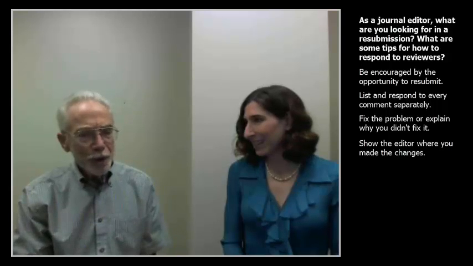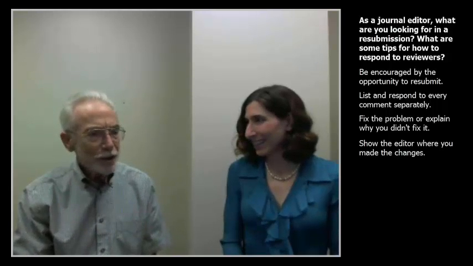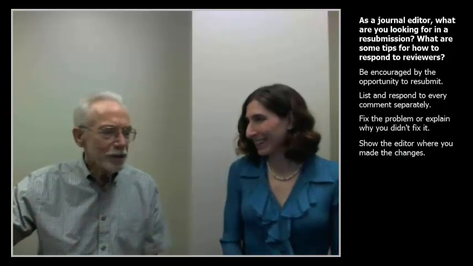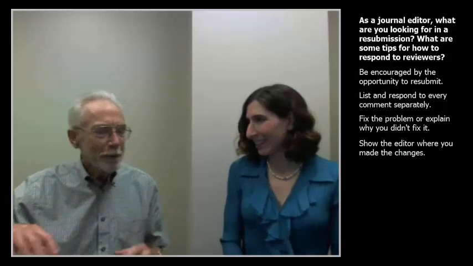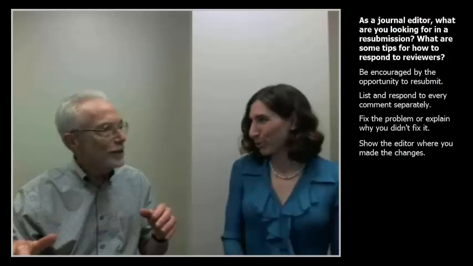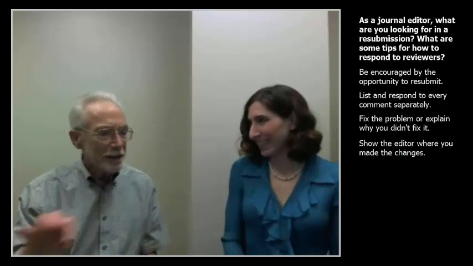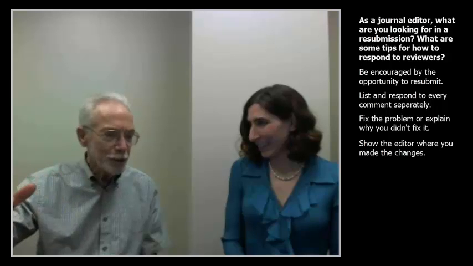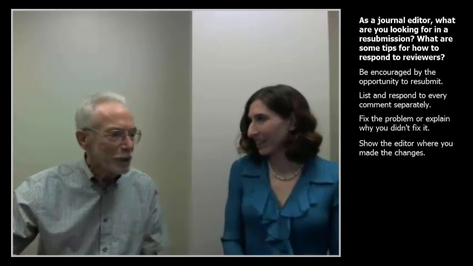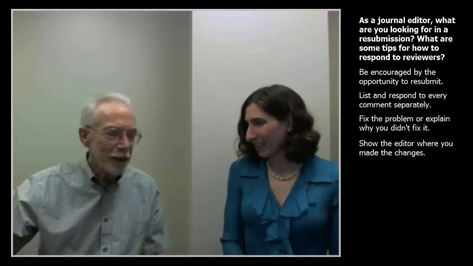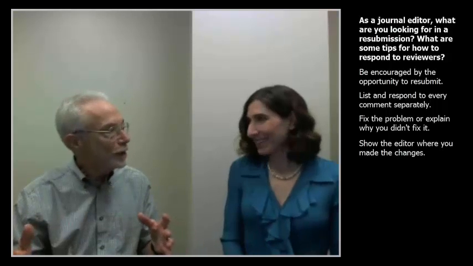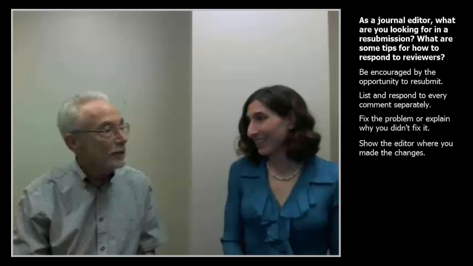And also please show the editor where you made the changes in the manuscript. If someone says, well, I just changed the method section to reflect this, that's sort of hard for us to find what exactly you did. So list the changes when you respond to the comments. Either highlight them in the manuscript, say where they occur, or use track changes. Supply, in addition to the version where you get rid of the track changes, also the version that has the track changes so that the editor can see exactly what you did.